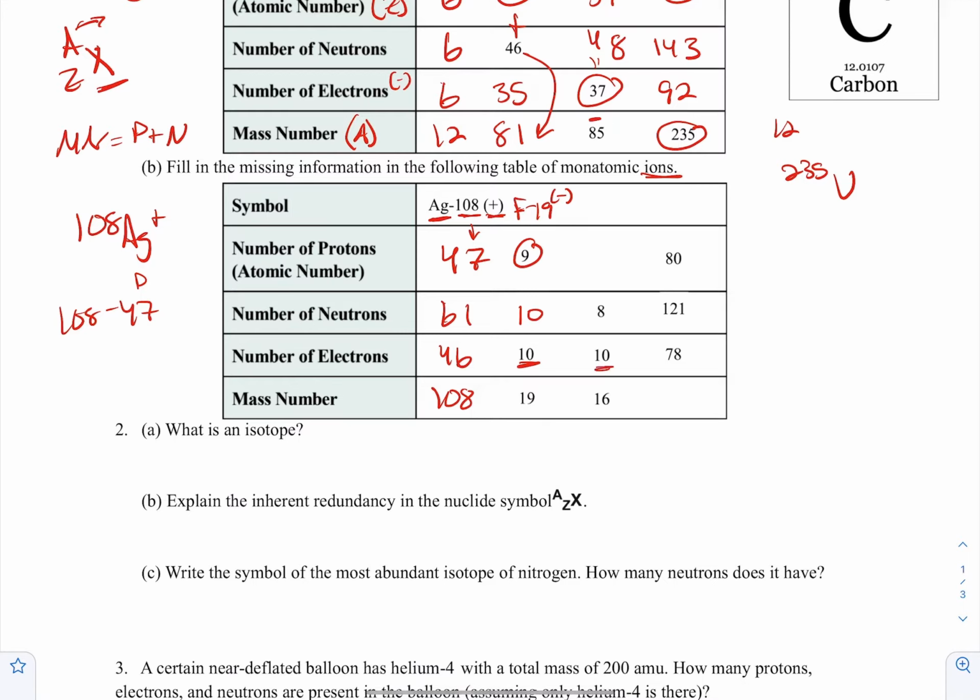Let's see, the number of electrons here they give us, we can't just use that to determine the number of protons, right? We're an ion, so we can't say that this is going to be exactly the same. So the next one that you want to look at is the mass number. What element has a mass number closest to 16?